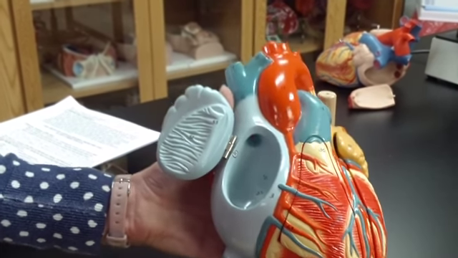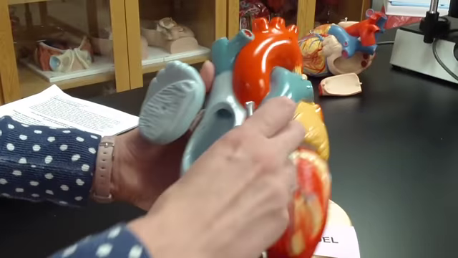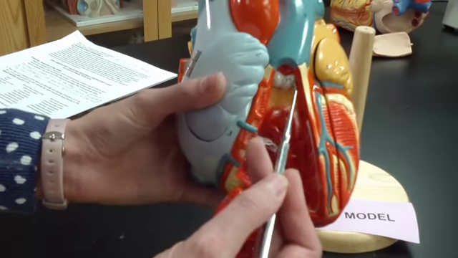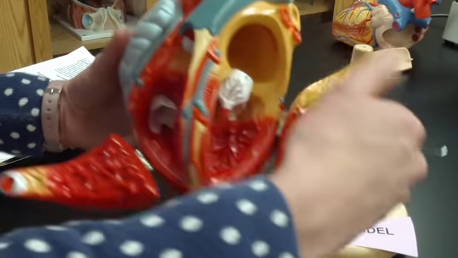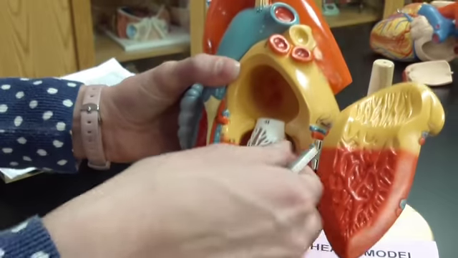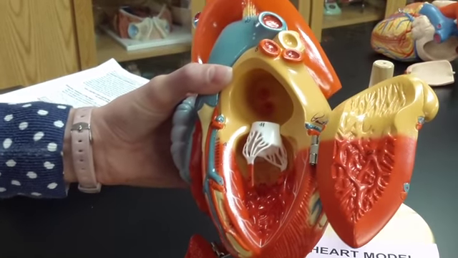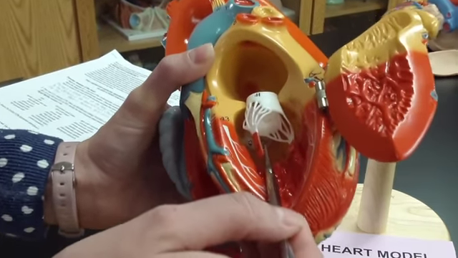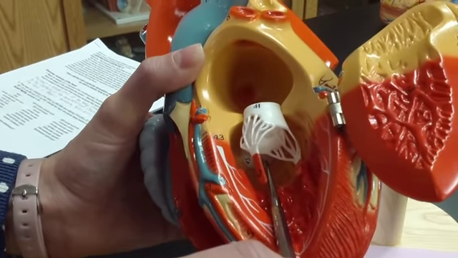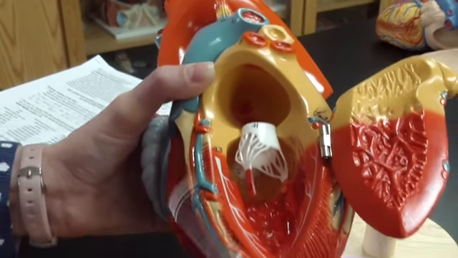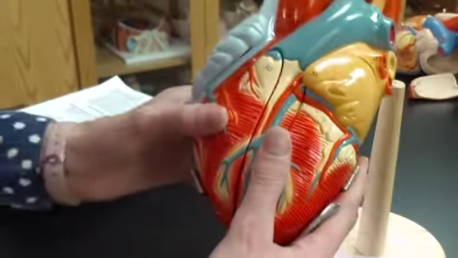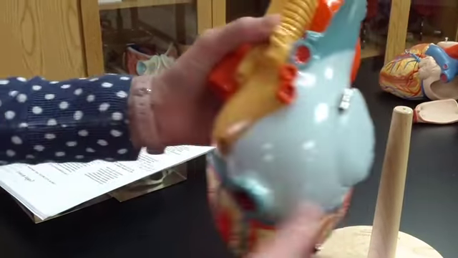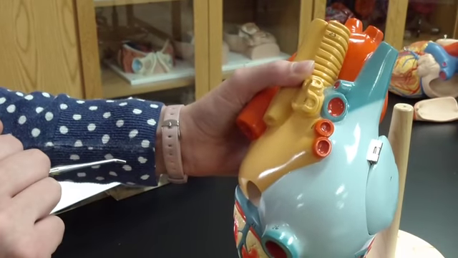The semilunar valves I like to call the pita pockets. So there's a set of semilunar valves here before the pulmonary trunk, and there's another set of semilunar valves in here, number 42. I don't know if you can see that in there, blocking the aorta. Okay, the pulmonary veins are back on the outside. There's a set of pulmonary veins on the left side and a set of pulmonary veins on the right side.